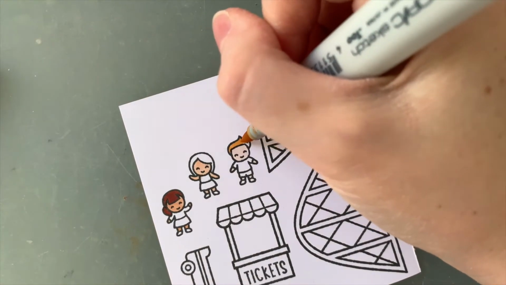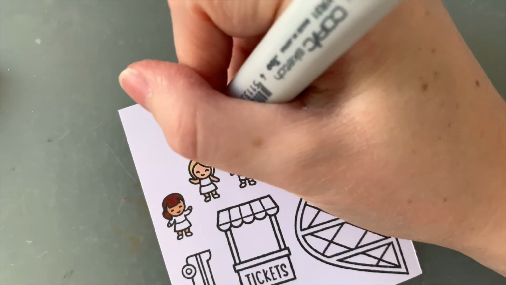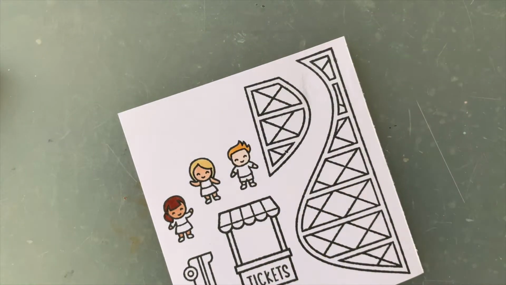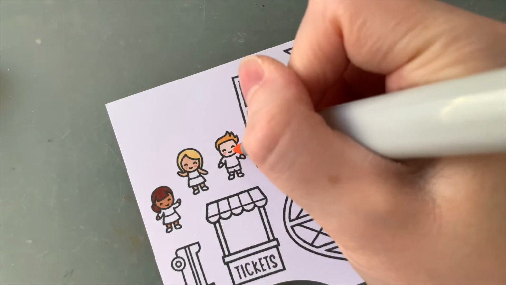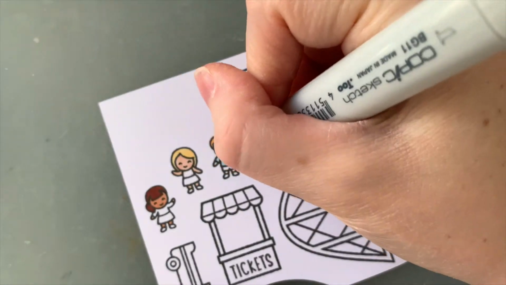So I'm just colouring in with my Copics today. There's probably going to be a couple of little alcohol markers here too where I use grey. But I'm keeping my colouring really simple, and that's mostly because these images are really small and there's not really a huge need to go into too much detail.